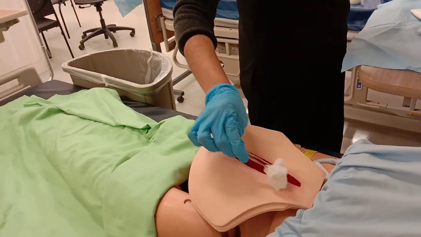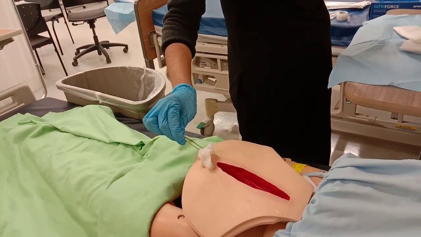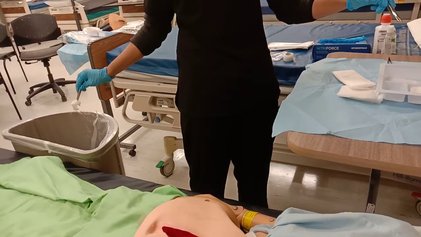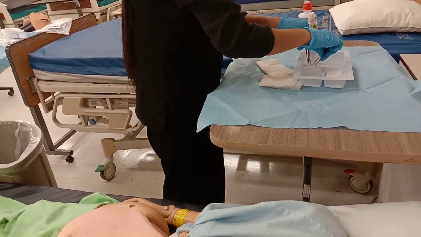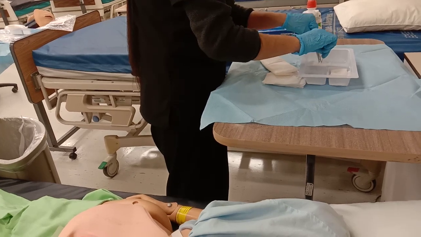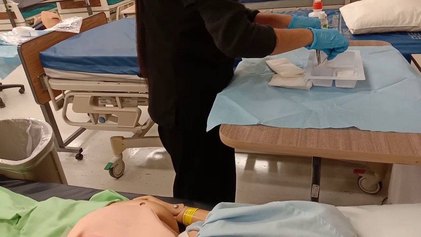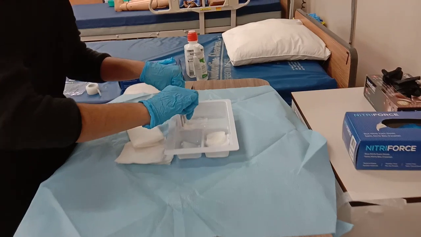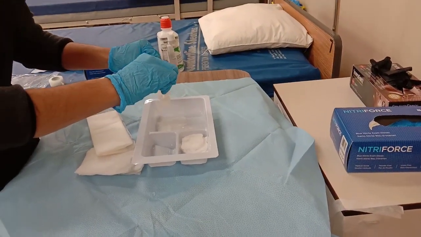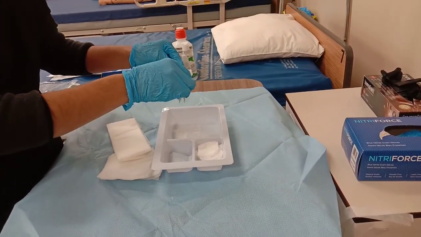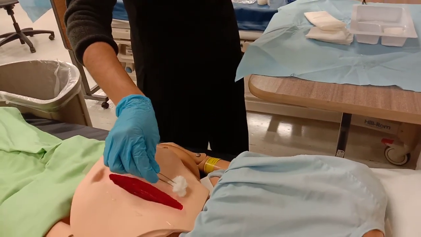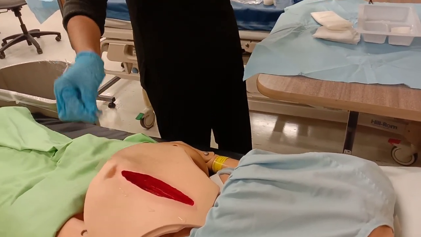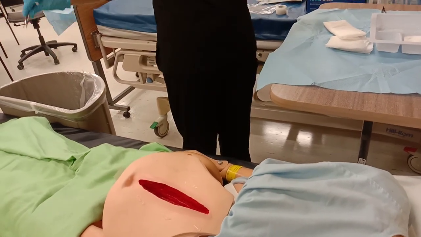I'm cleaning the midline, which is away from my body, and then garbage it. I'm going to squeeze it appropriately. I'm cleaning now from the midline, one stroke, and the periphery, which is near to me.